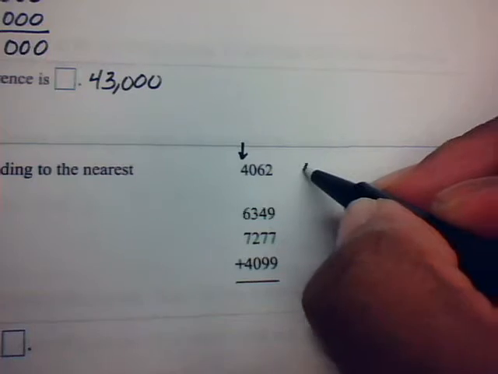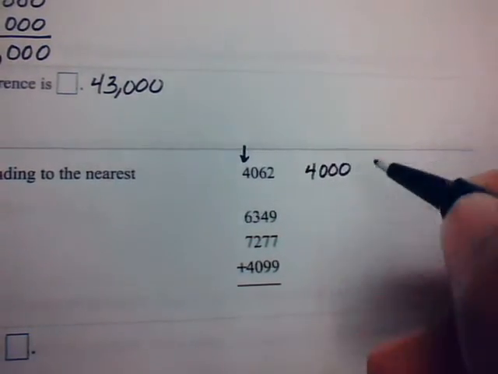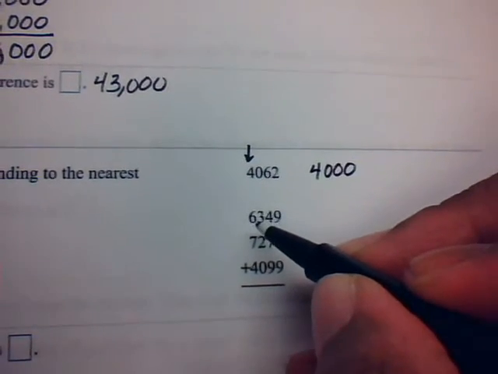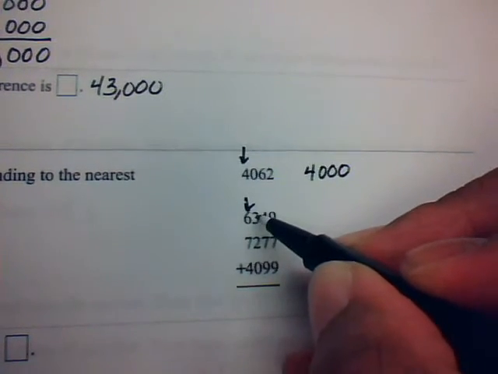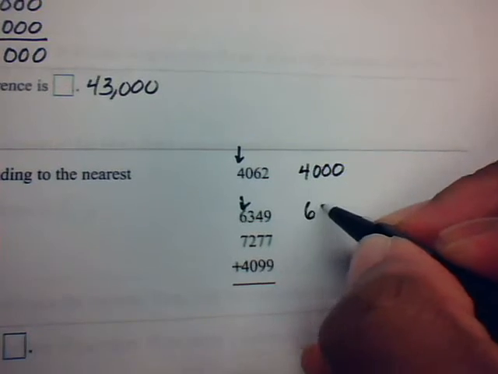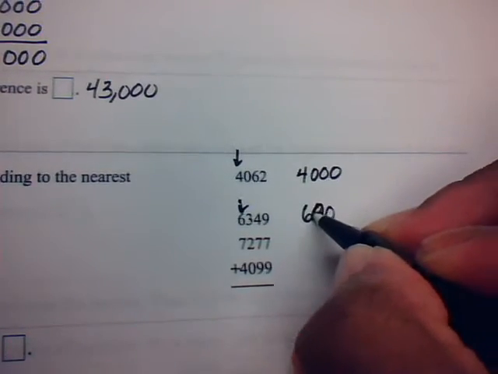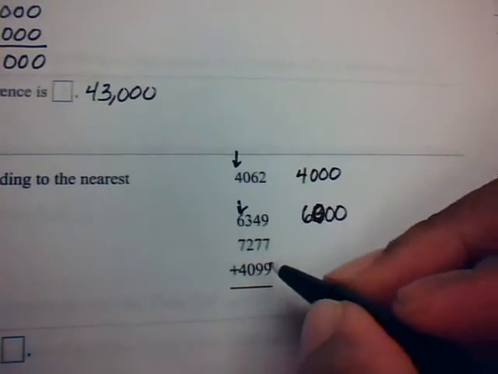Next to it is a 0, so it stays 4,000. In 6,349, the thousands digit is a 6. Next to it is a 3. It's less than 5, so it stays 6. So this will be 6,000.